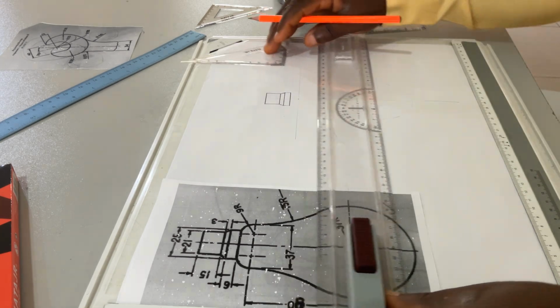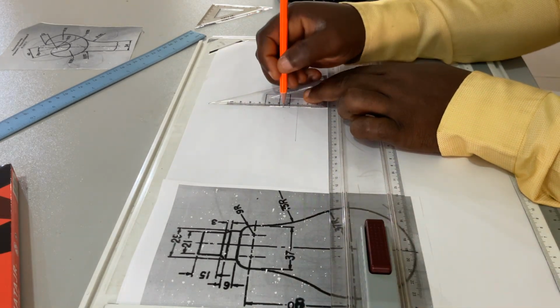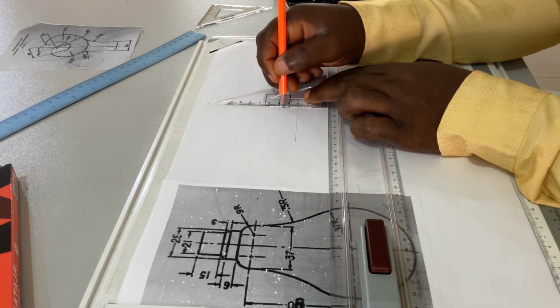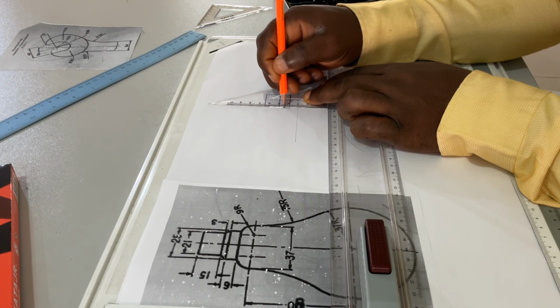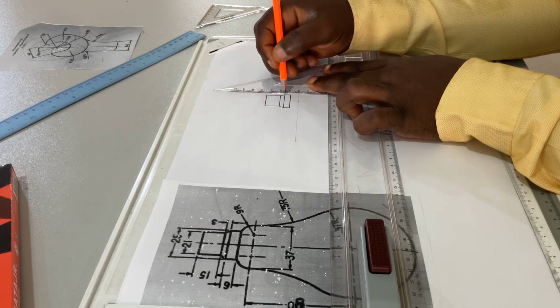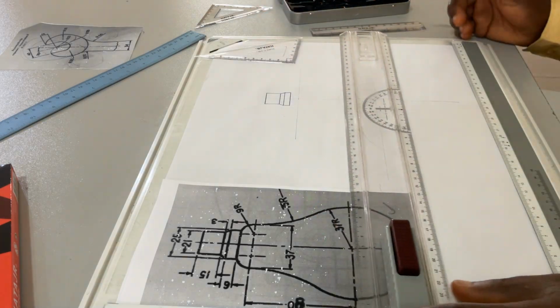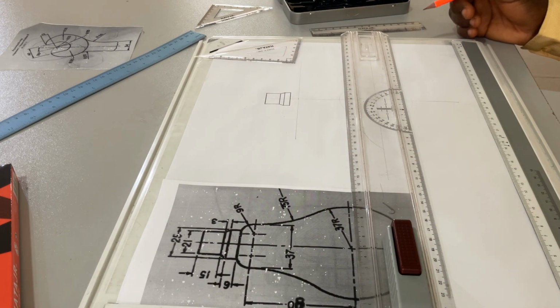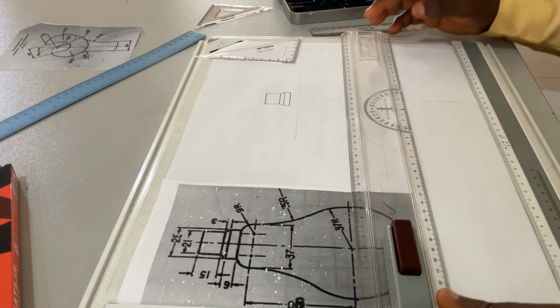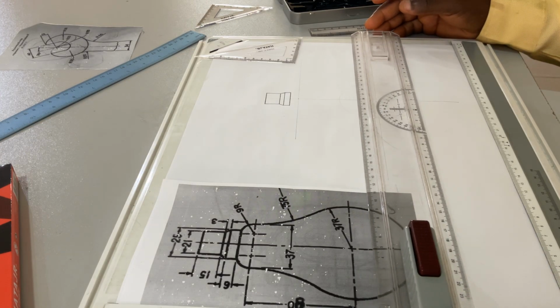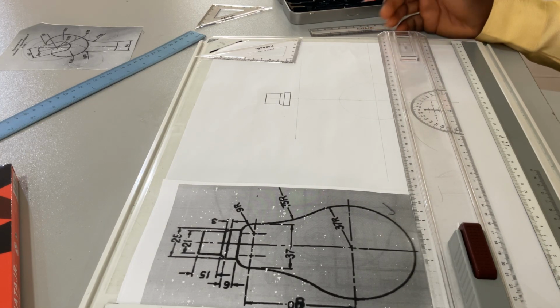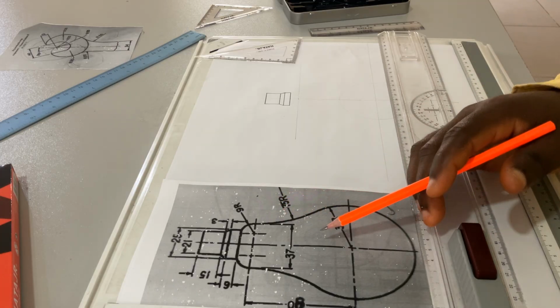So I'll thicken that part, then come back to thicken this part. Can you see our bulb coming up? The shape or template we are given. So I'll thicken that. Can you see the top part is forming up? Good. So after that, we are coming down.